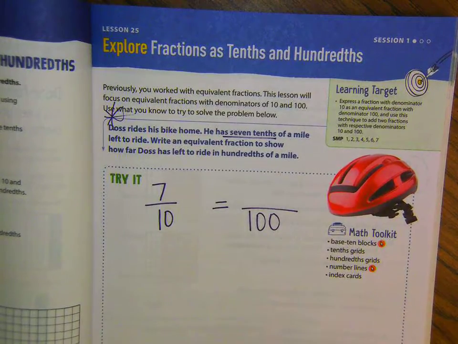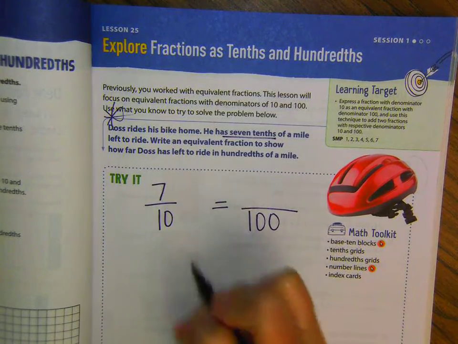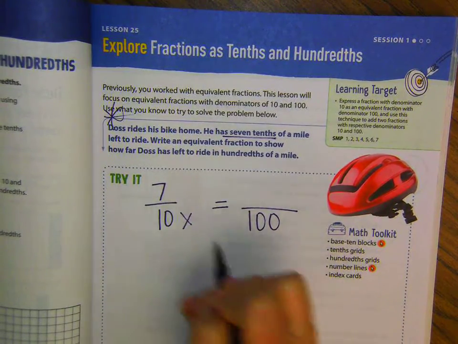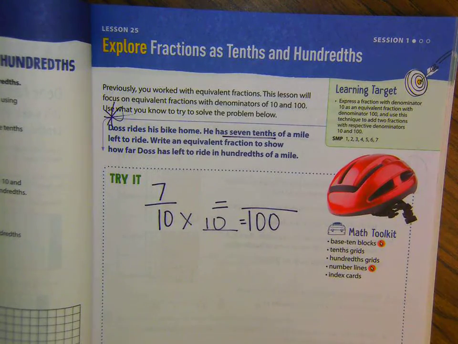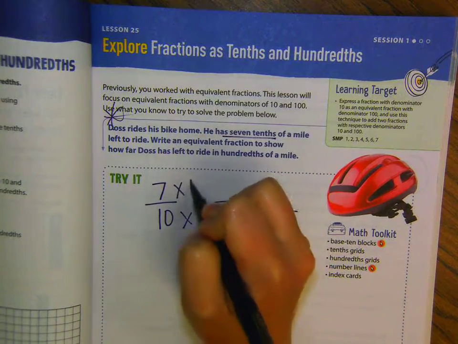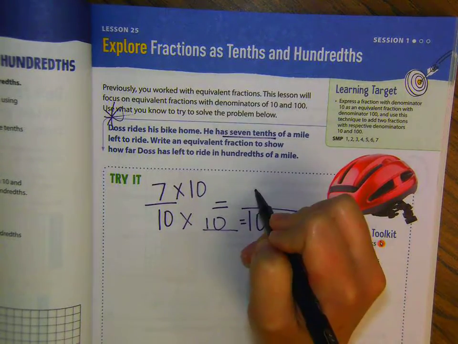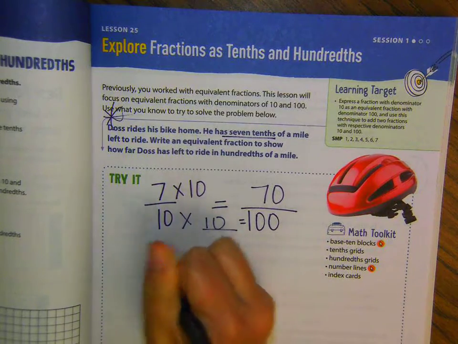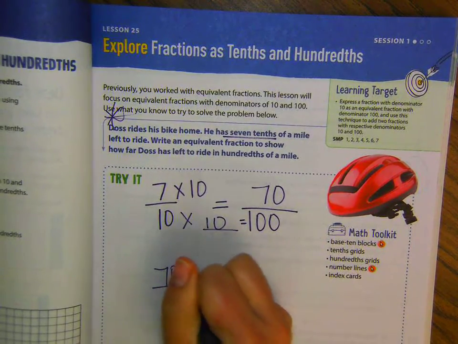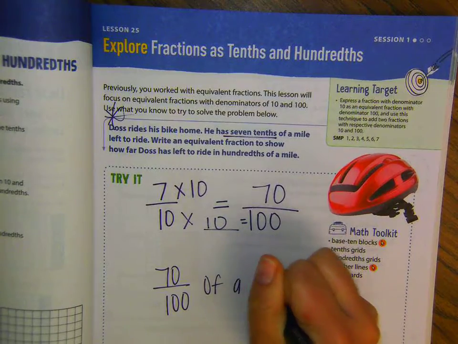So how do I get from 10 to 100? I'm going from a smaller number to a bigger number, so I need to multiply. 10 times 10 will give me 100. Whatever I do to the bottom, I'm going to do to the top. 7 times 10 is 70. So how much does he have left? 70 hundredths of a mile.